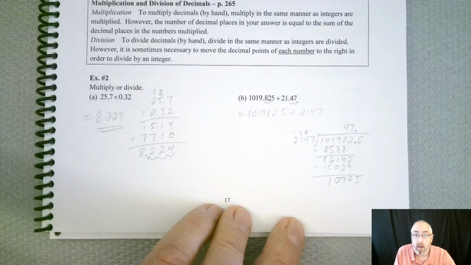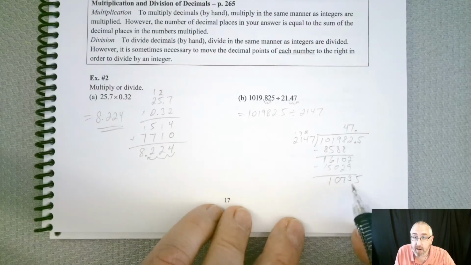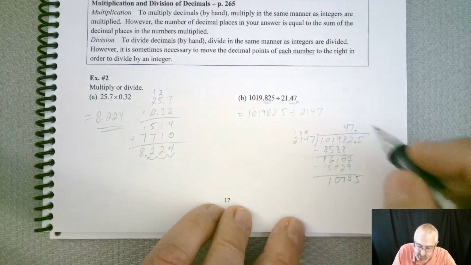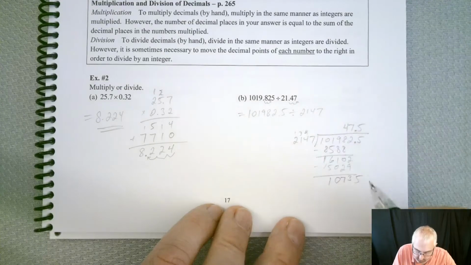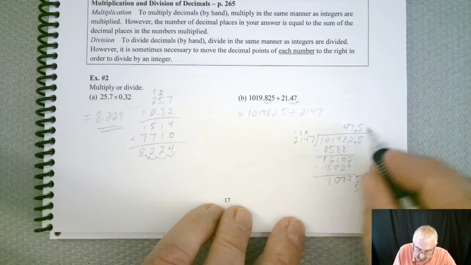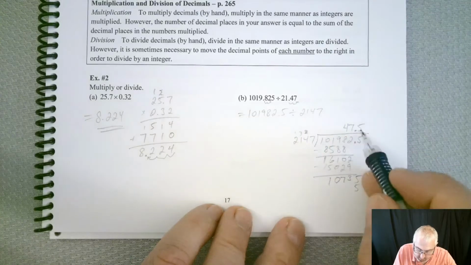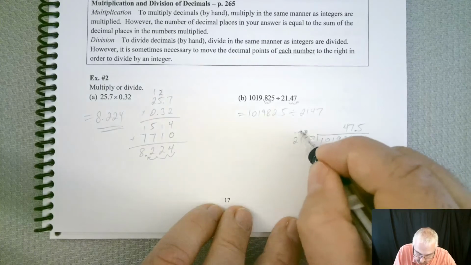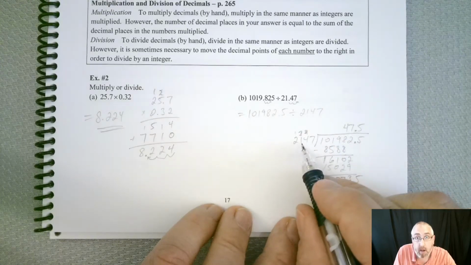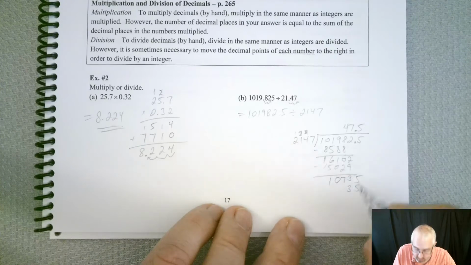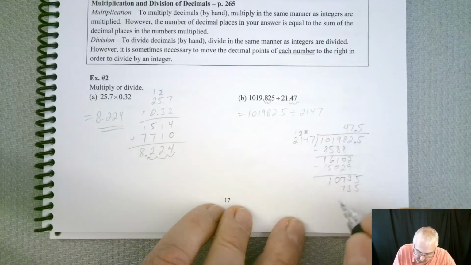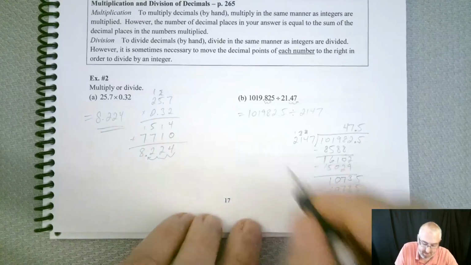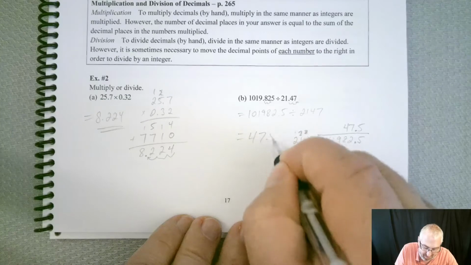Whew, almost there. I think 2,000 might go into 10,000 and change 5 times. So let's try a 5. Maybe we get lucky. So 35, carry a 3. 5 times 4 is 20, plus 3 is 23. Carry a 2. 5 times 1 is 5, plus 2 is 7. And then 5 times 2 is 10. Yay! It comes out evenly. Whew. Would have been bad if it didn't, right?